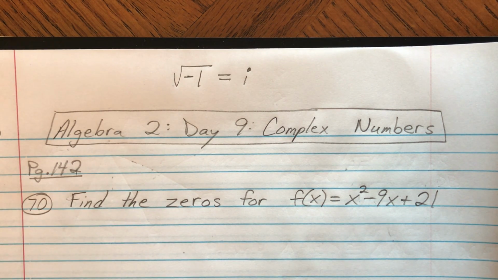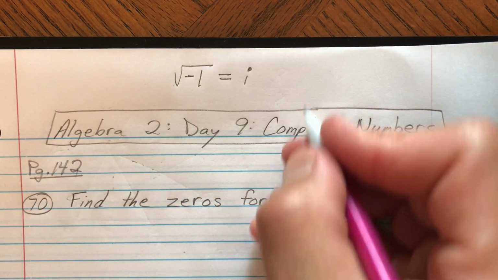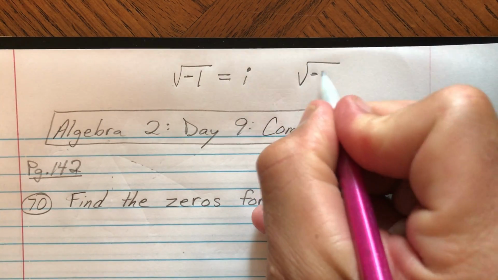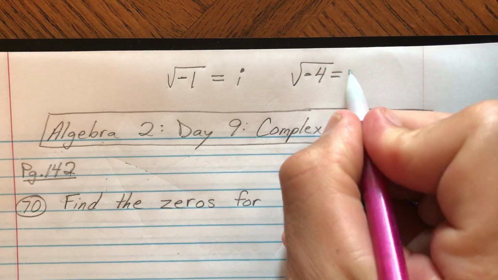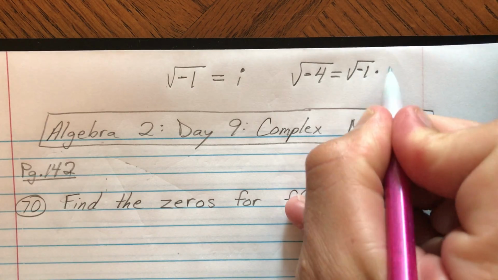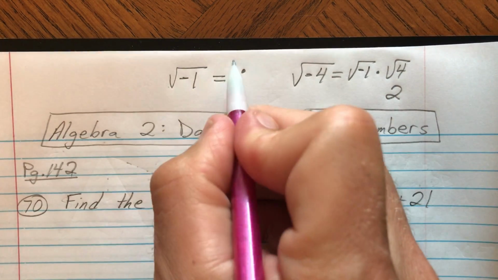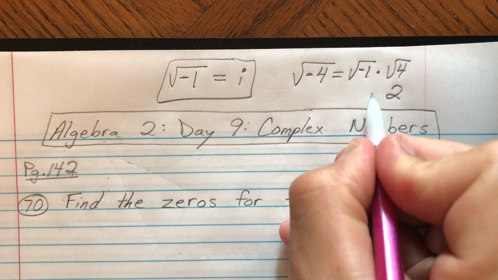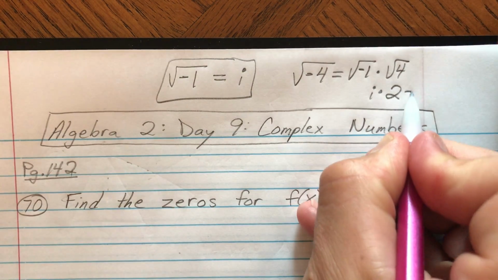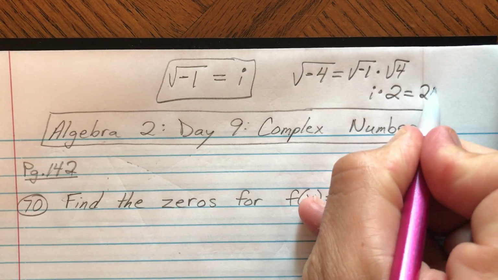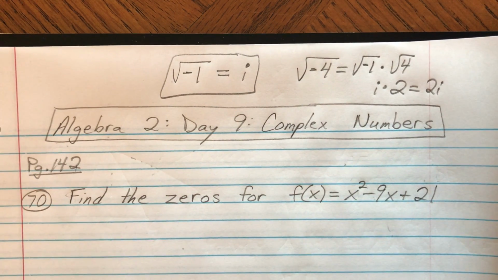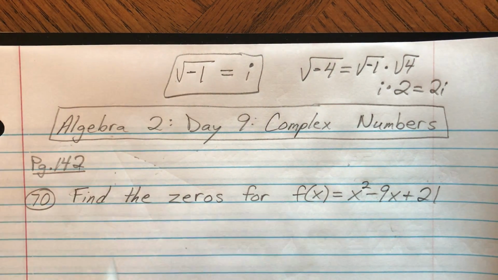Radical negative 1 is known as i. So when you have radical negative 4, that would be radical negative 1 times radical 4. Radical 4 is of course 2, and radical negative 1 is i. So i times 2 is 2i. It's just a way in which we handle having negatives under a radical.